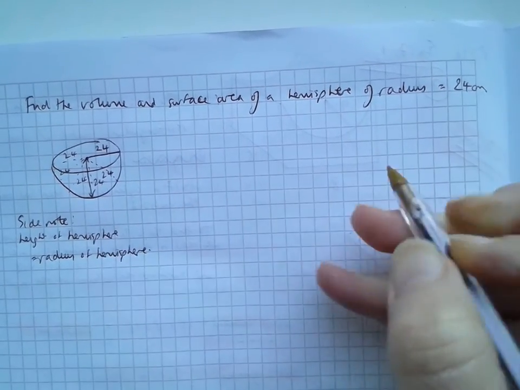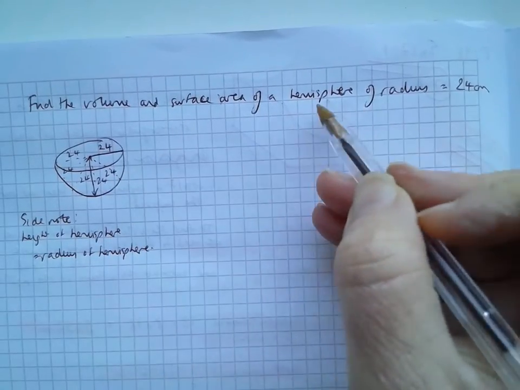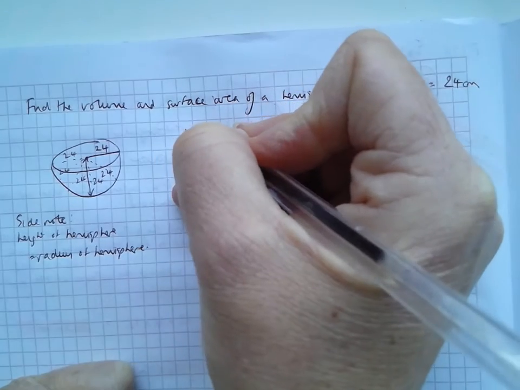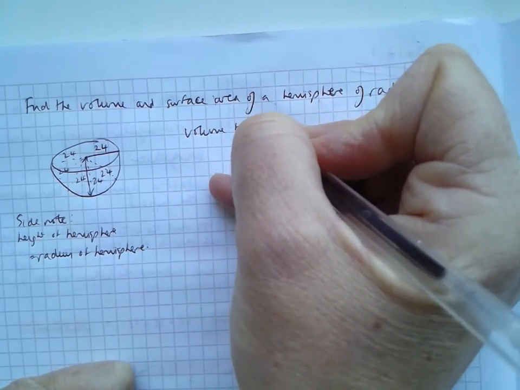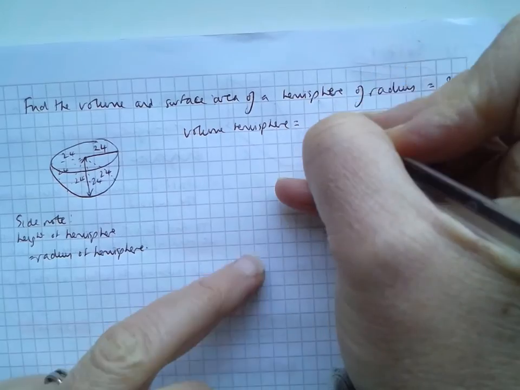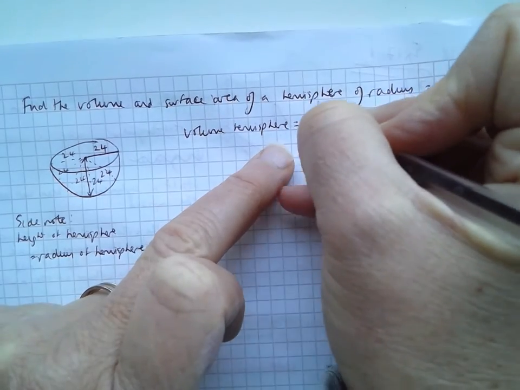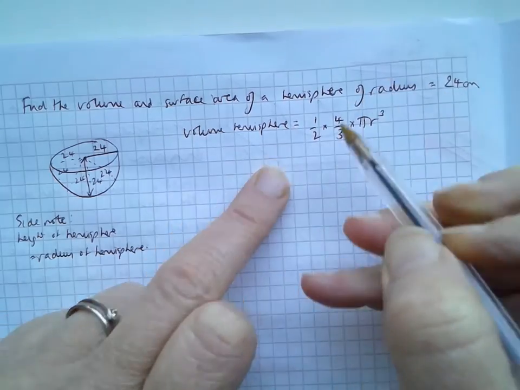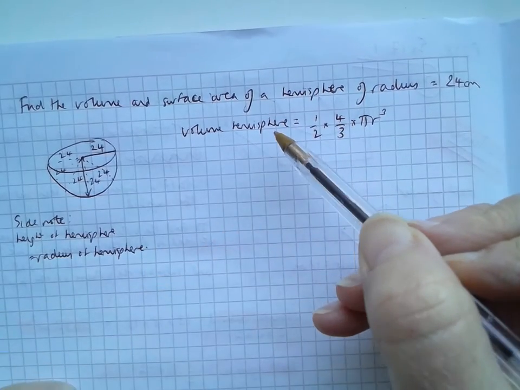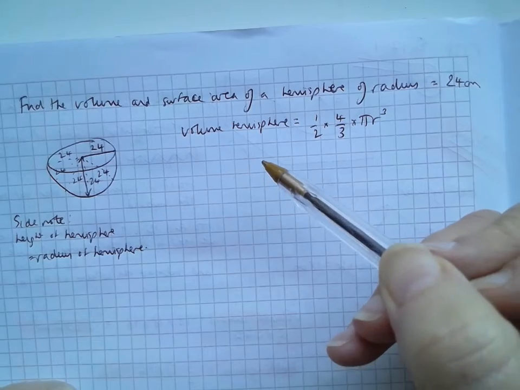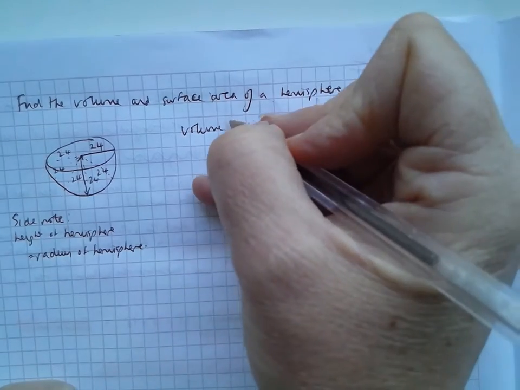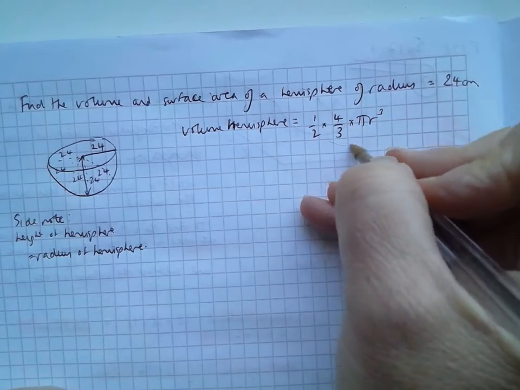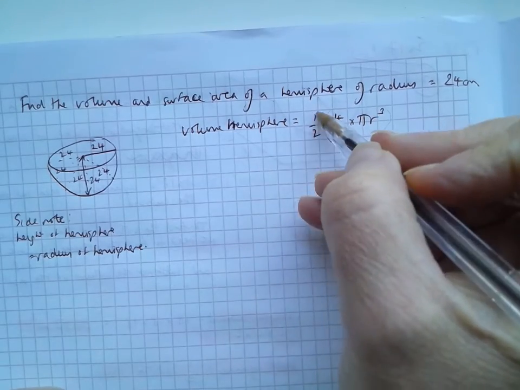Okay, so here's our hemisphere. Find the volume and surface area of a hemisphere of radius 24 centimeters. So volume of the hemisphere is equal to a half of the volume of the sphere. So a half by 4 over 3 by pi r cubed. Now this formula is not in your tables book. The one for the sphere is, the one for the hemisphere isn't. So you just have to remember that a hemisphere is half a sphere. So here's the volume of a sphere, and then half of it.